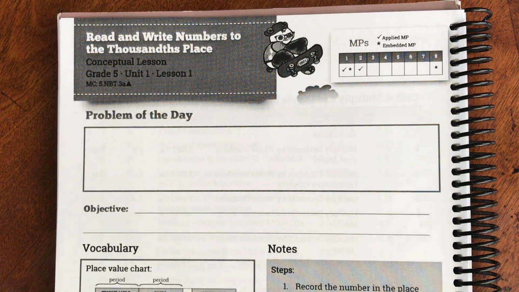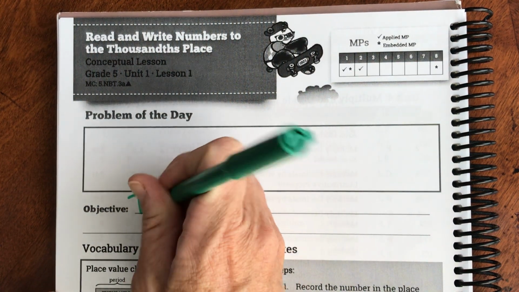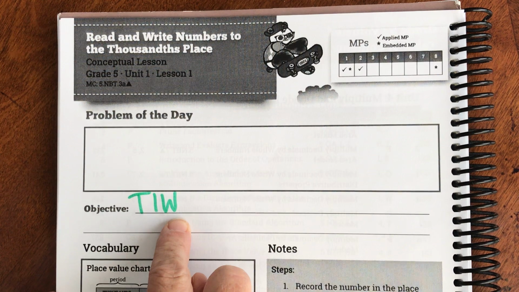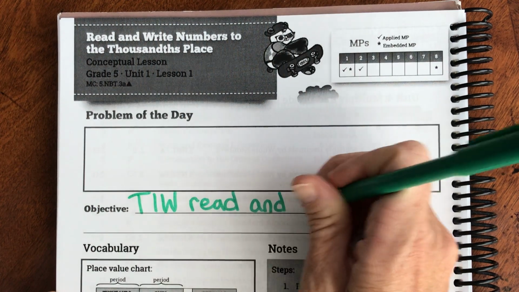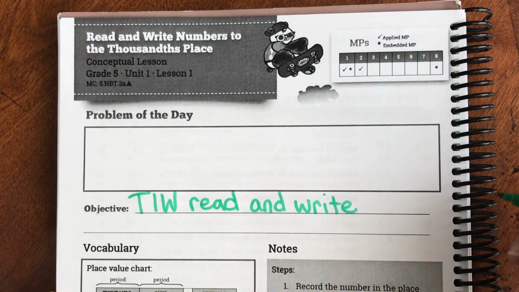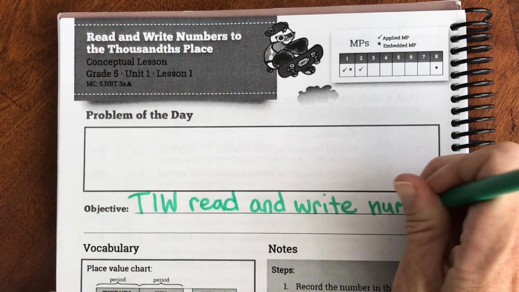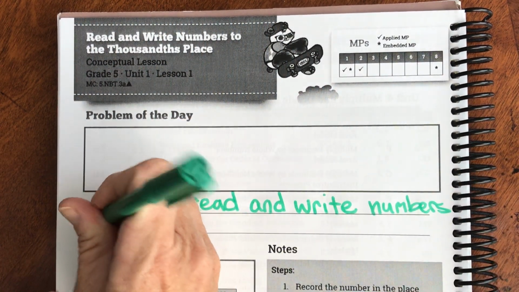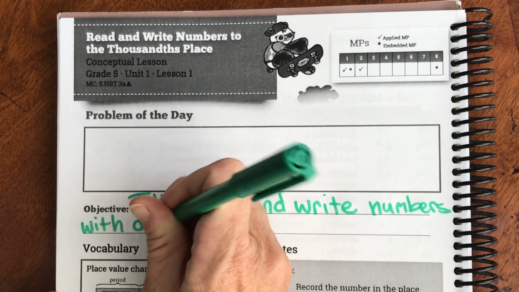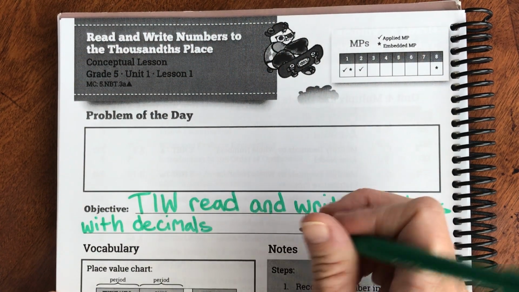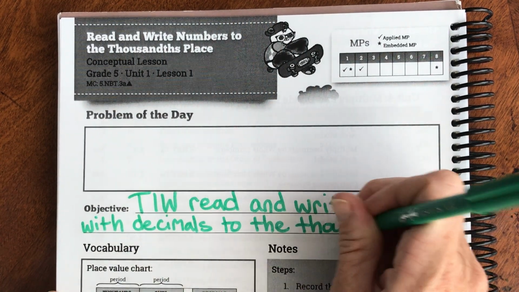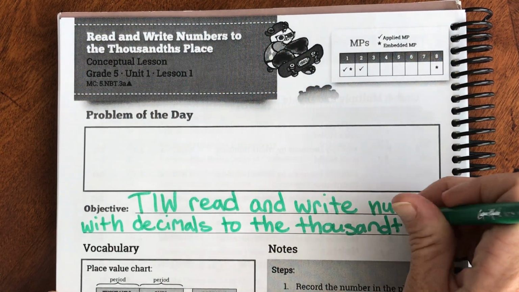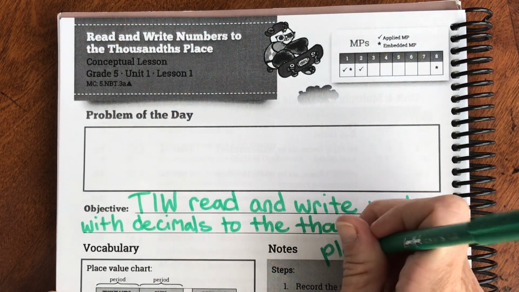And our objective or our goal from this video is that today I will. So I'm going to always shorten that and put T-I-W. So today I will read and write numbers with decimals to the thousandths place.